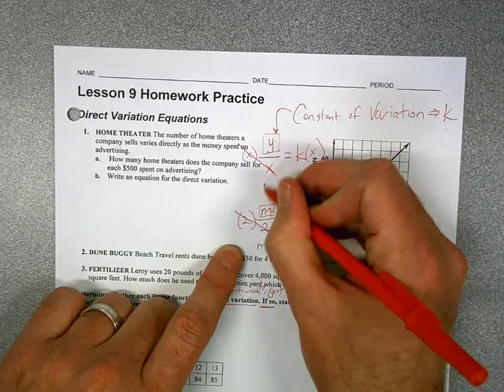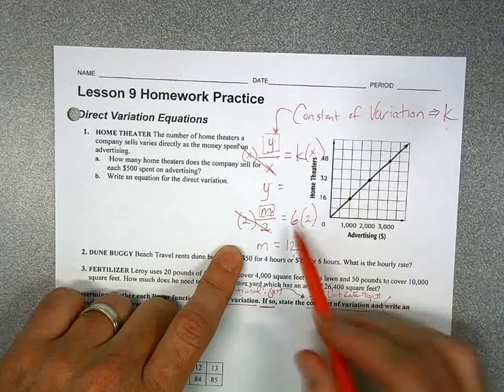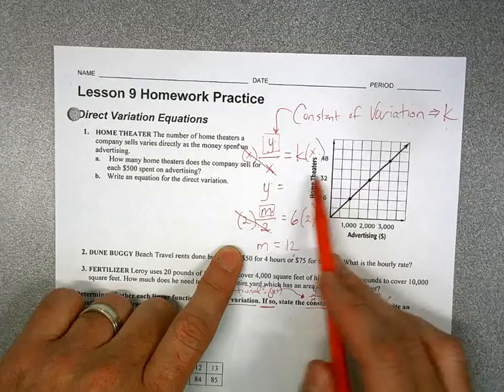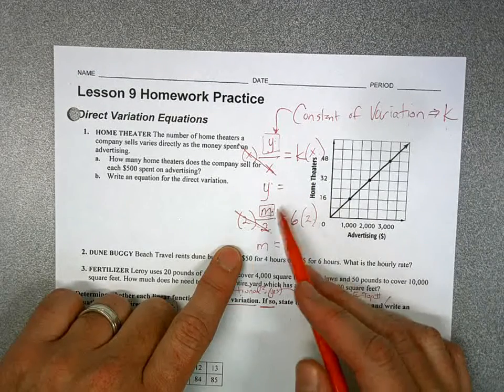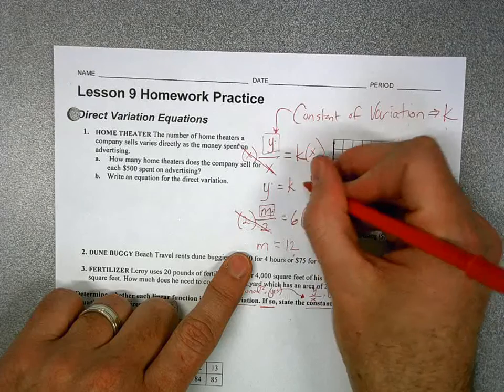So what we end up with is y equals. Now k times x, this was easy, right? 6 times 2 is 12. Well, we're not going to say k times x is 56. It's not going to be like that, right? K times x, we can't simplify. It is just k times x.